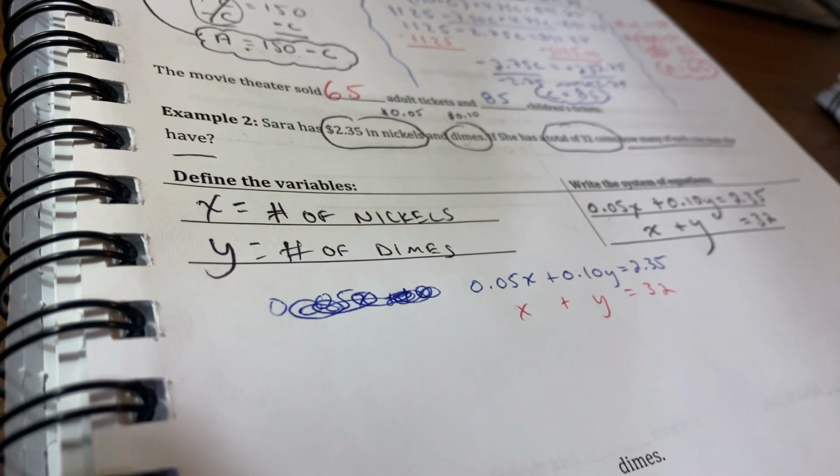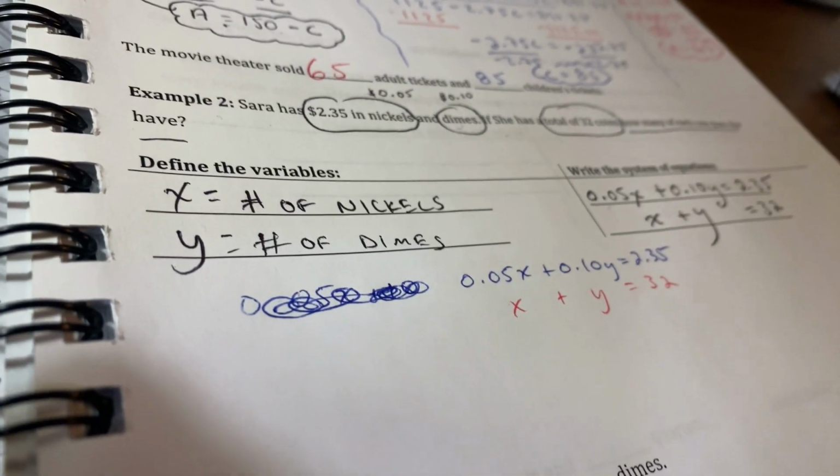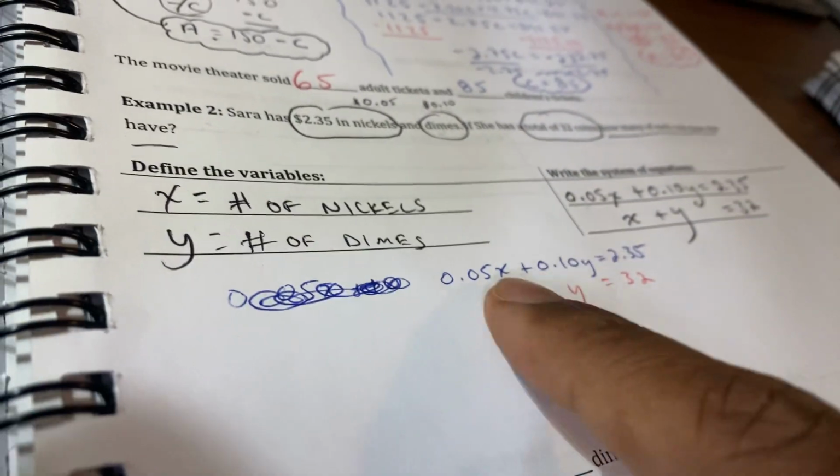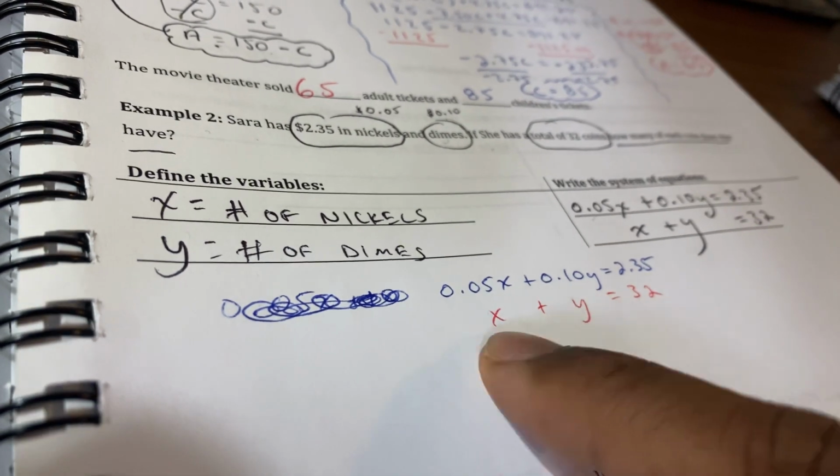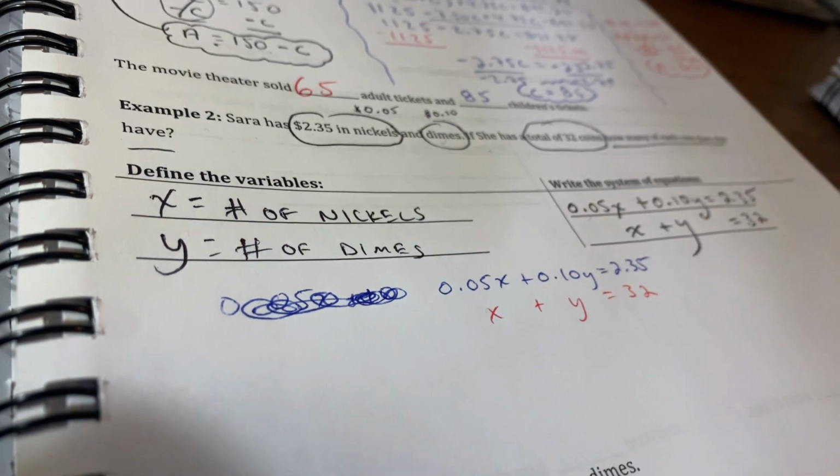So now I'm going to actually use elimination, right? You could multiply the bottom equation. You want to get opposites. I'm going to want to get the opposite of y. Let me show you why.